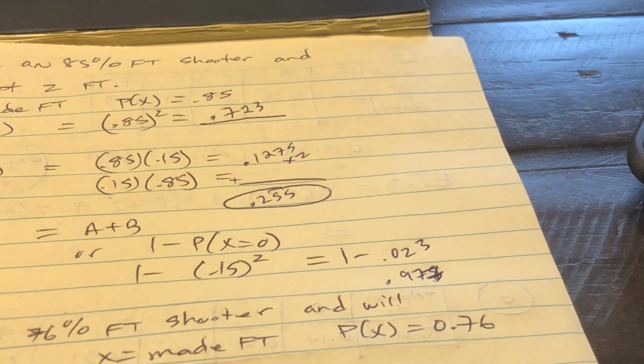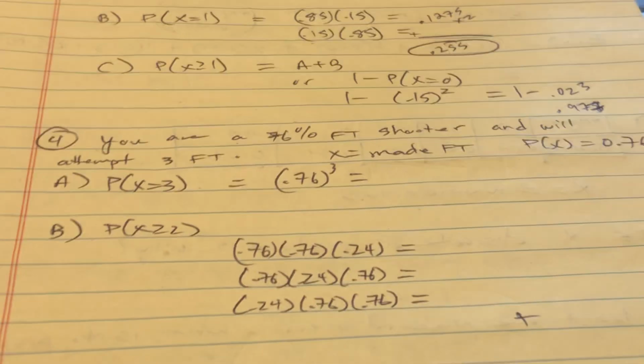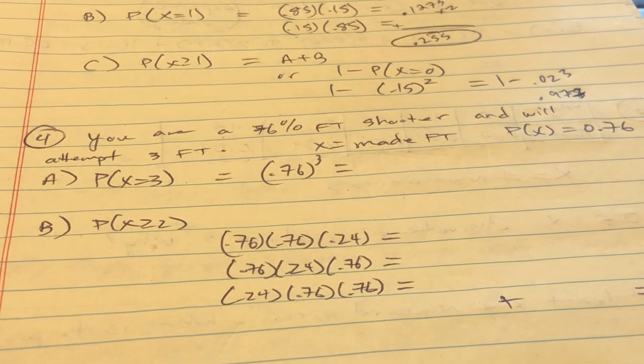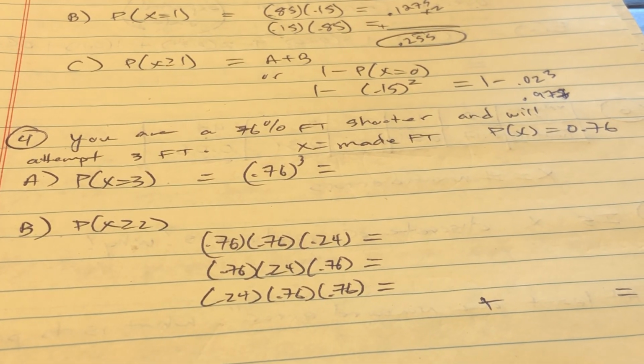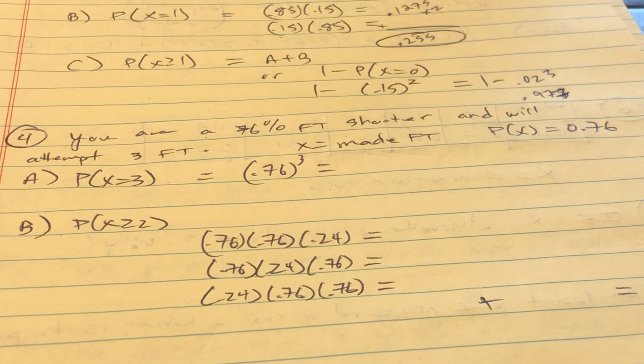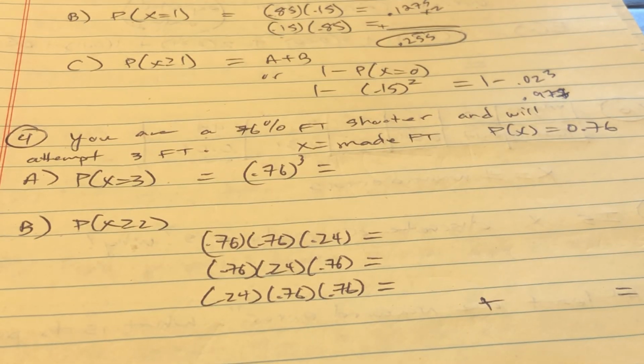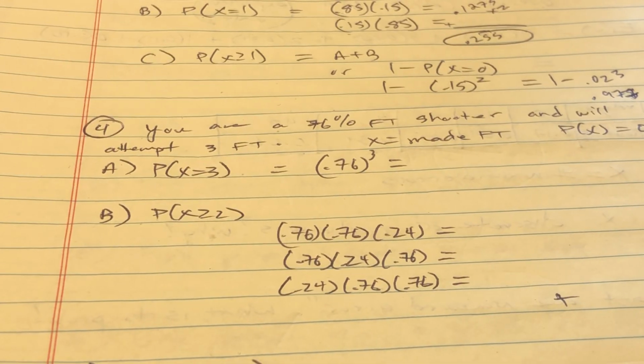That's no big deal. Number 4, you're a 76% free throw shooter, and you're going to attempt 3 free throws. X is a made free throw. Probability of X is 0.76. Up top, I forgot to mention, probability of X is 0.85. What's the probability you make all 3? That is 0.76 to the 3rd power.